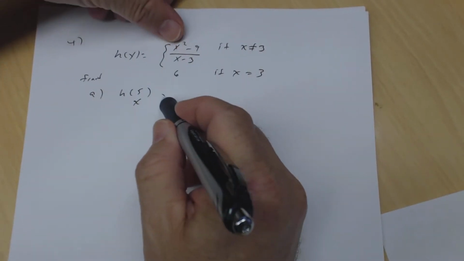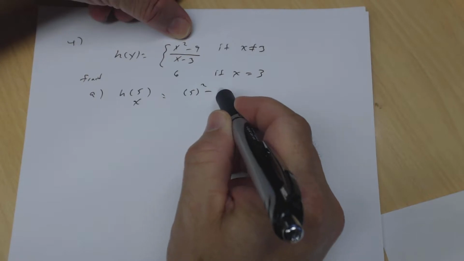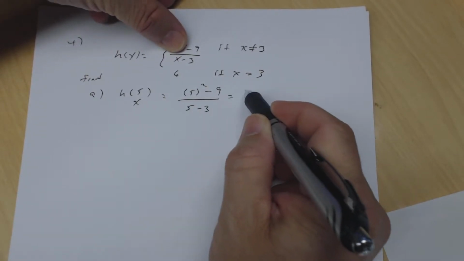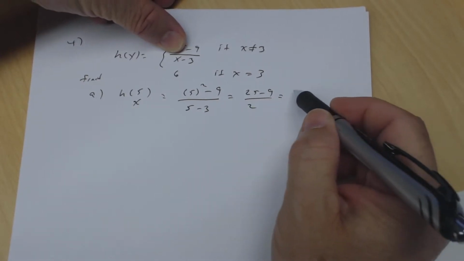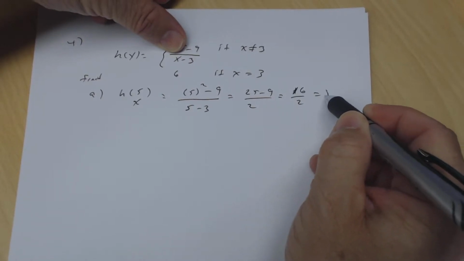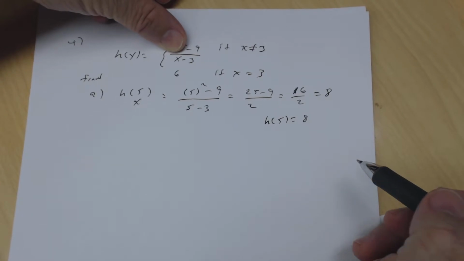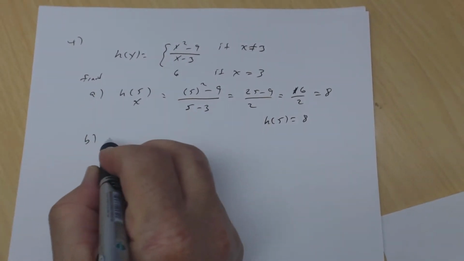All right, so I'm going to say x squared. Remember, x is 5, so I say 5 squared minus 9, divided by x, which is 5, minus 3. So that's 25 minus 9 over 2. So that is 16 over 2, which is 8. So h of 5 equals 8. Okay? All right, B, suppose you want to find h of 0.